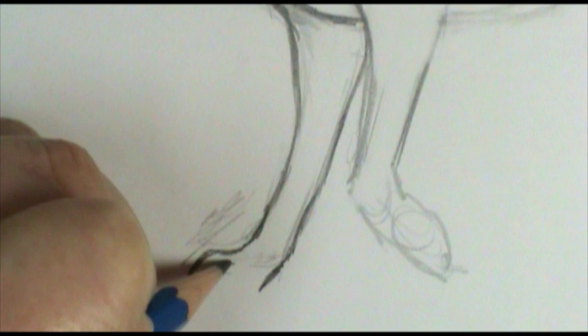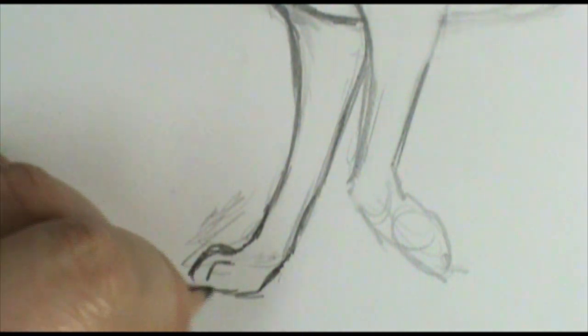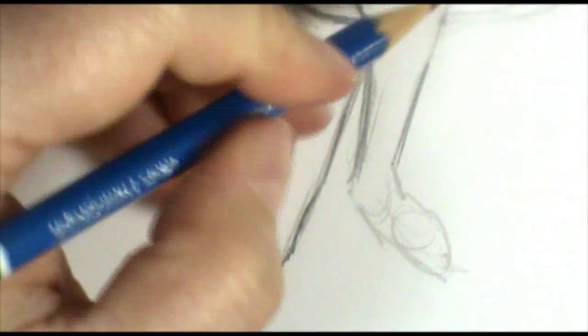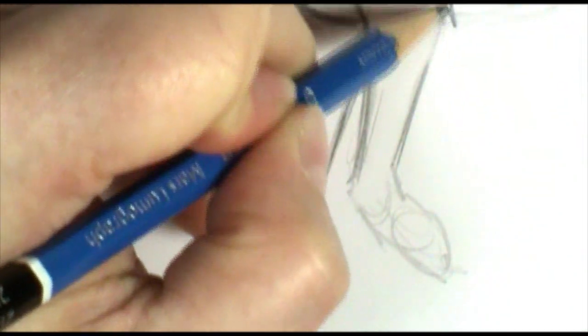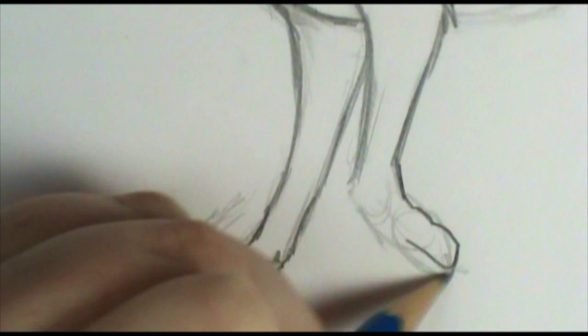They've got just the right muscles just where they need them. Really big paws.